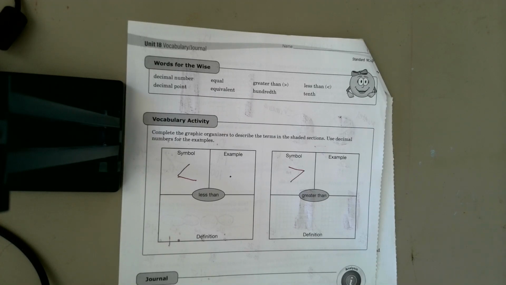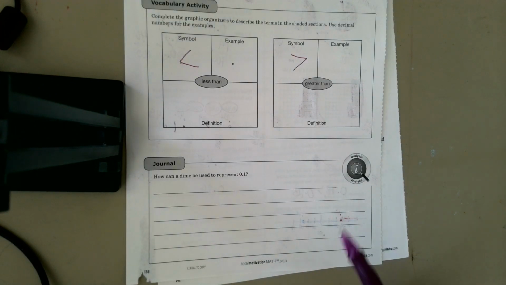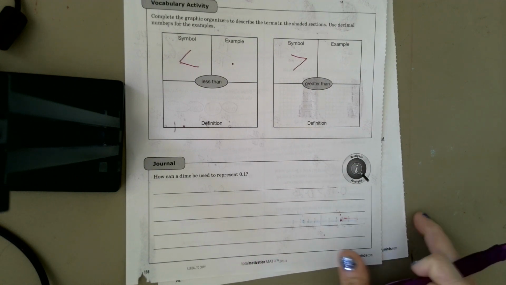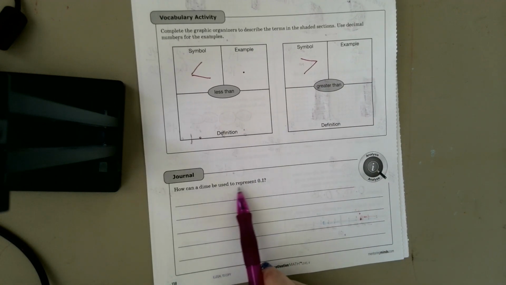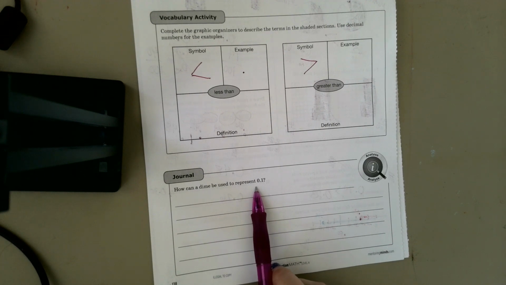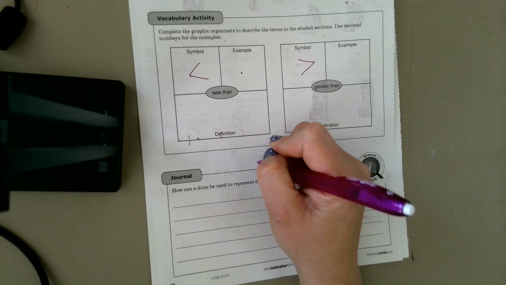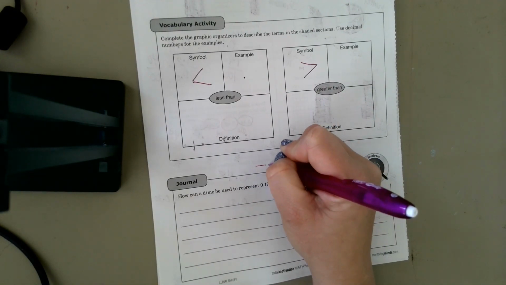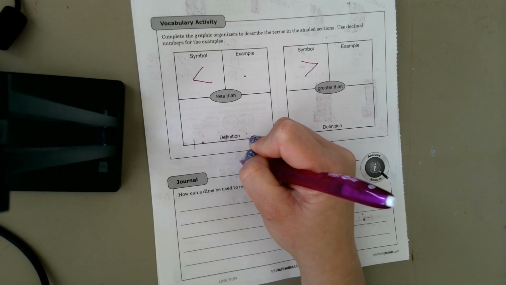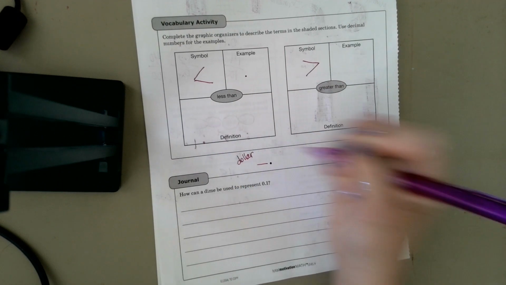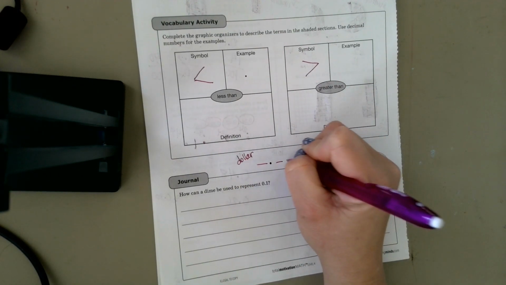And then it says journal. I want you to look at the journal portion as well. This is always my favorite part because it's really deep thinking. How can a dime be used to represent 1/10? Okay, so when you think about money, usually you have a whole number, which would represent your dollar amount, and then your change.